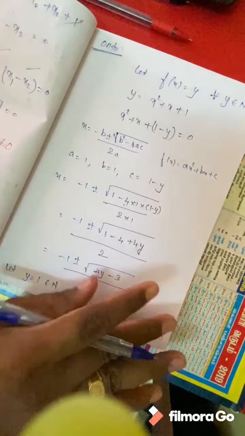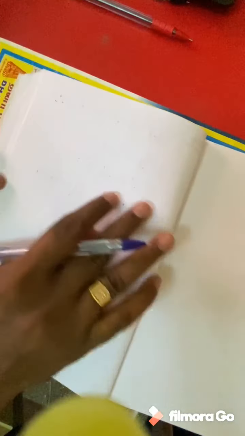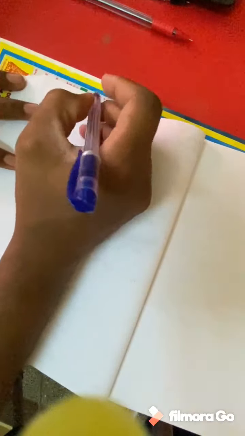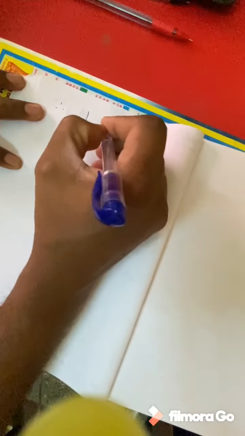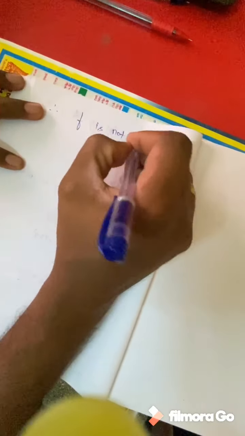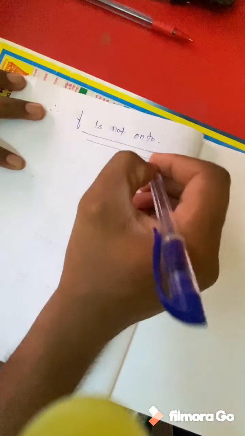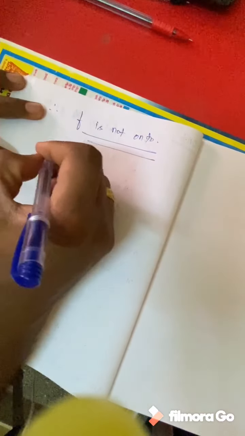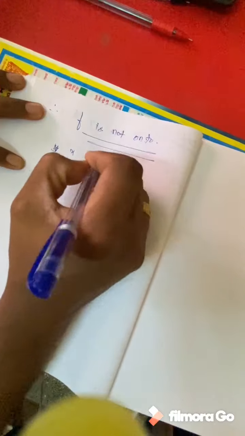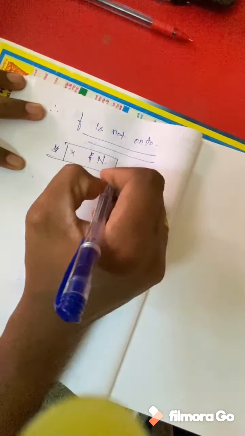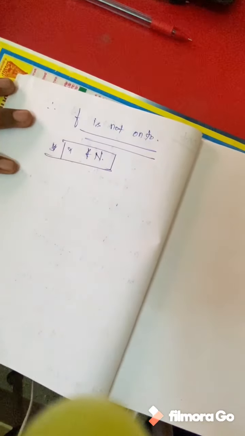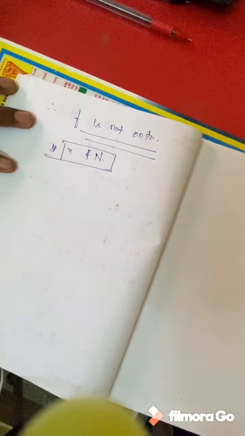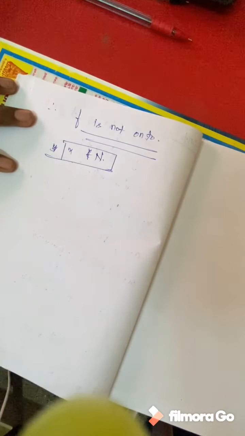Therefore we can conclude that the function f is not onto. That means that x value does not belong to the set of all natural numbers.